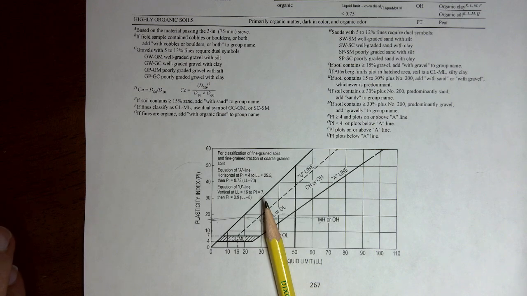I think it said it put us above the A line, so that's in the CL, clay with low plasticity. And the fines are classified as CL. That's what the table did. Return to 2.6 and go to the block labeled SC.